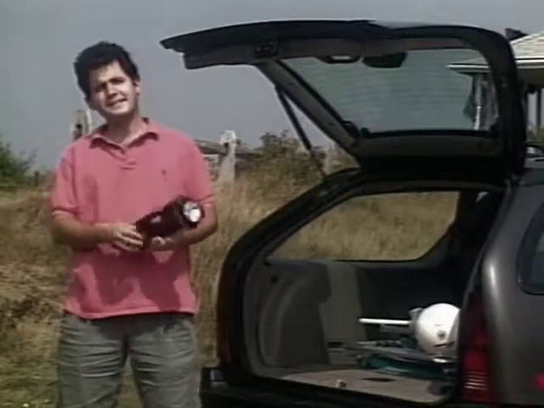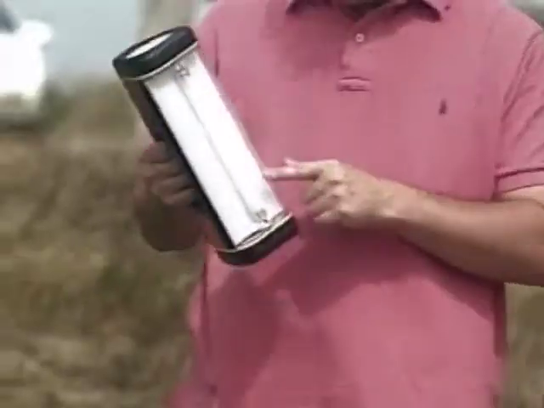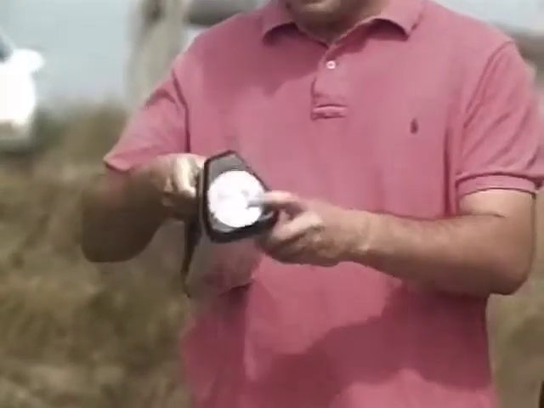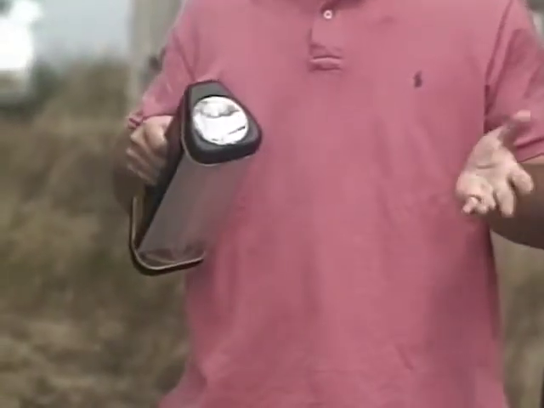This light contains everything I need if I get stuck on the side of the road. I can use this part here if I have to change a tire, this part if I need a flashlight, and this section here flashes to alert other drivers. This bulb is like an ordinary household light bulb.